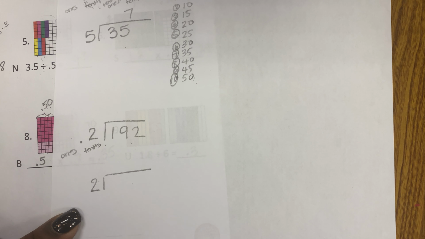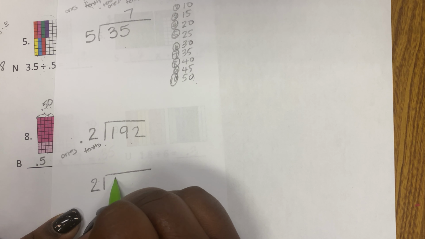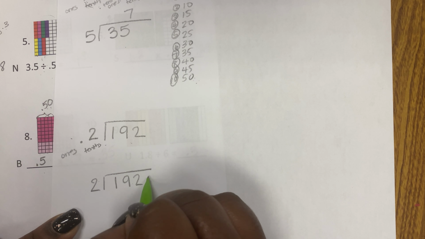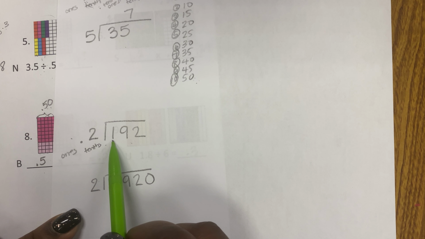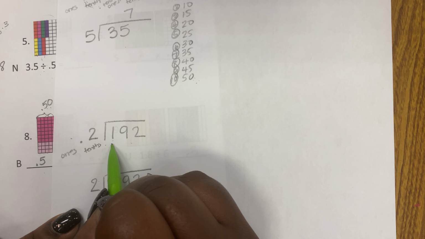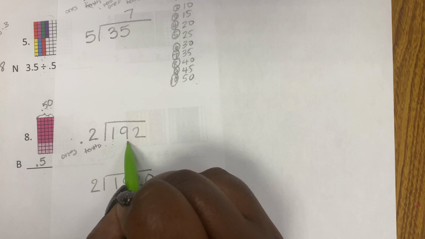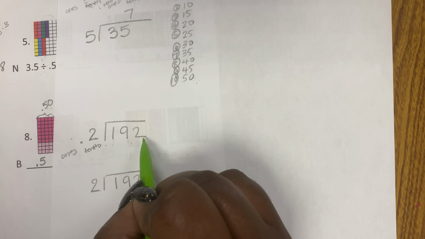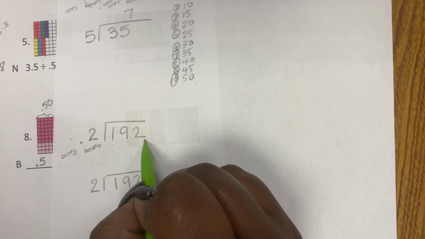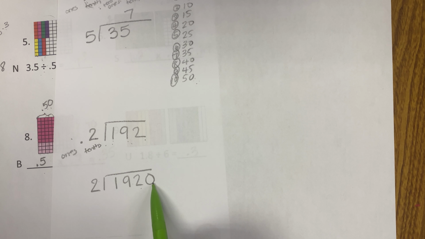So instead of 192, it would be 1,920, because this 1, which is in the hundreds place, will move up to the thousands. This 9 in the tens place will move up to the hundreds. This 2 in the ones place will move up to the tens. And you can see here, ones, tens, hundreds, thousands.